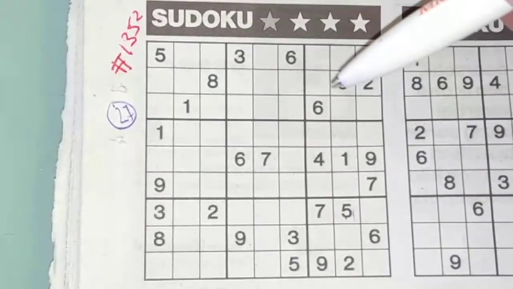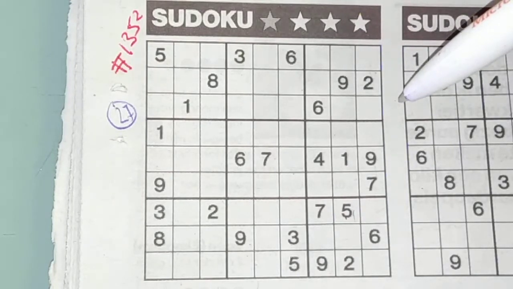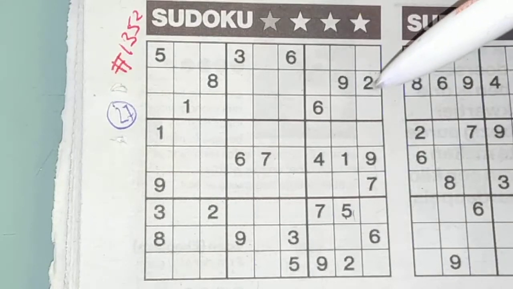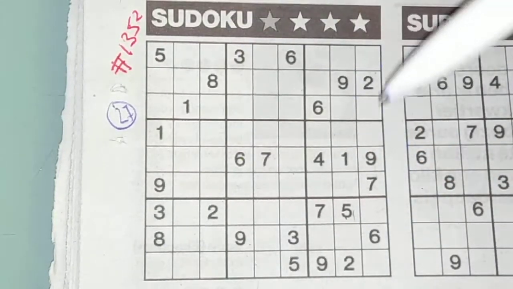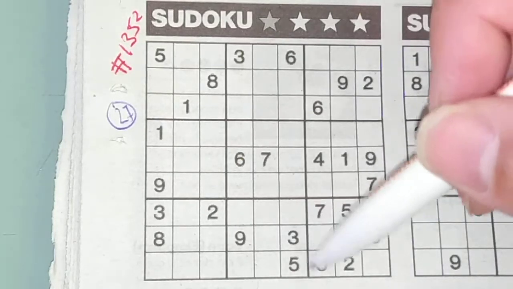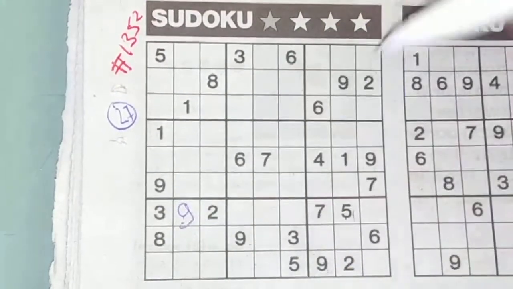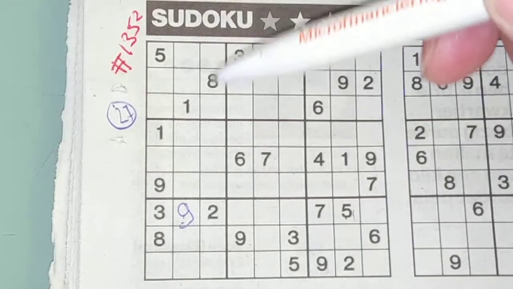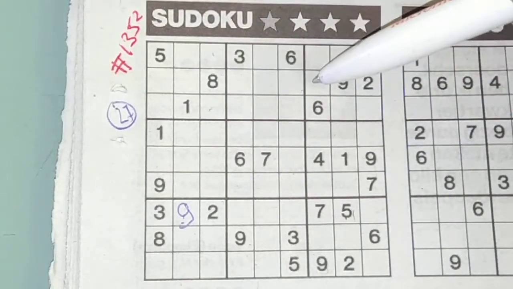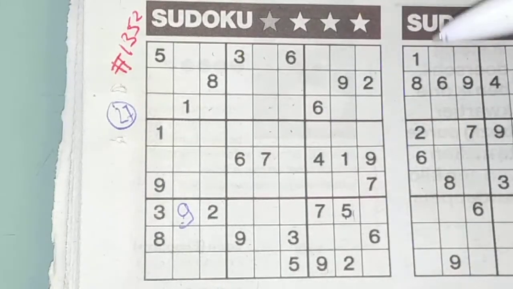How about the number 3, 5. All right. The 9 in this row, the 9 in the row above. So in that row, the only place for the 9 should be there. Then I cannot continue with the 9.